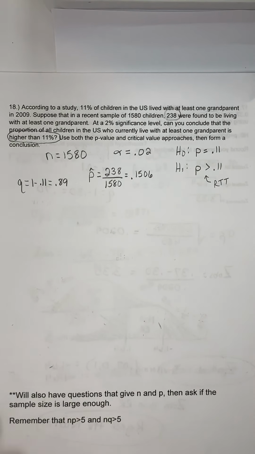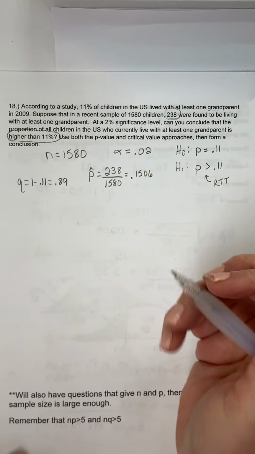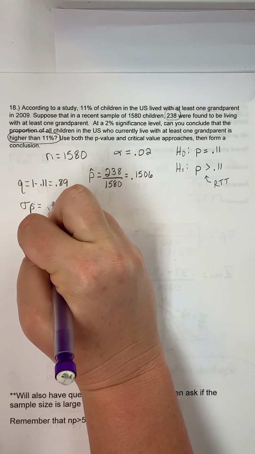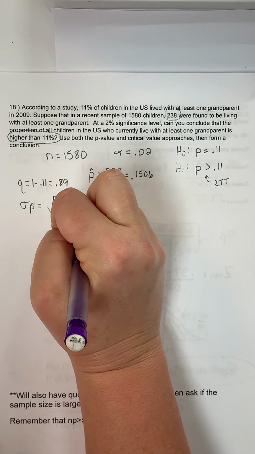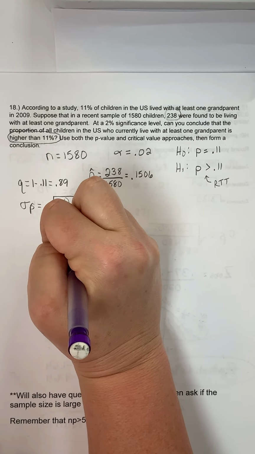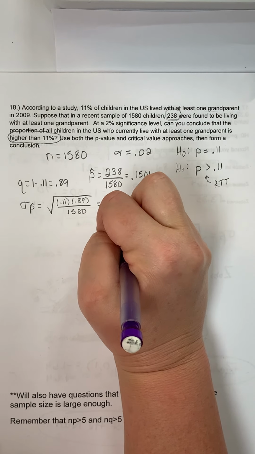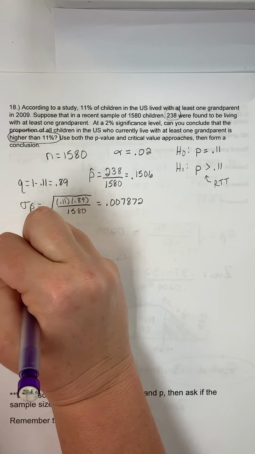Okay. Now, we are going to do both approaches, but first, no matter what, we are going to need sigma P hat. So that is the square root of P times Q over N. That's going to give us 0.007872. We're also going to need Z observed.